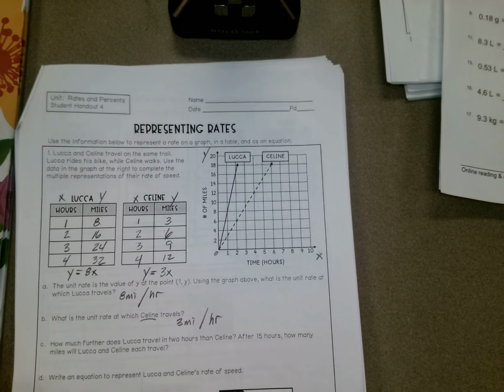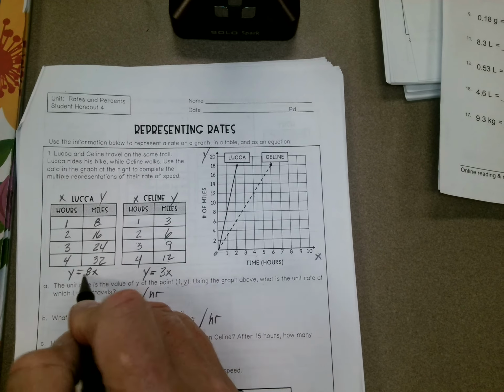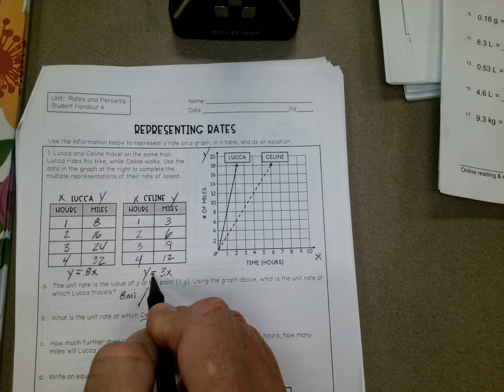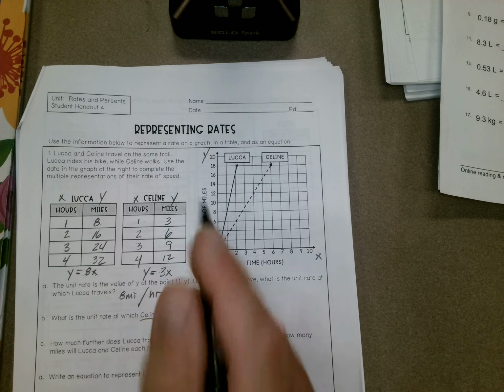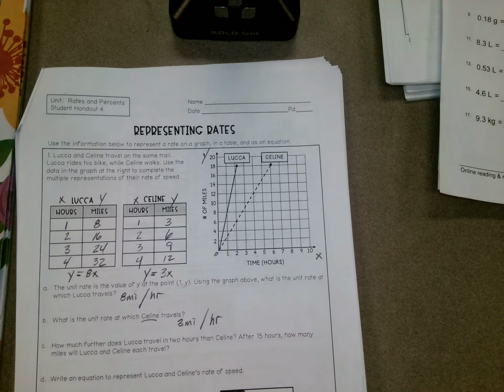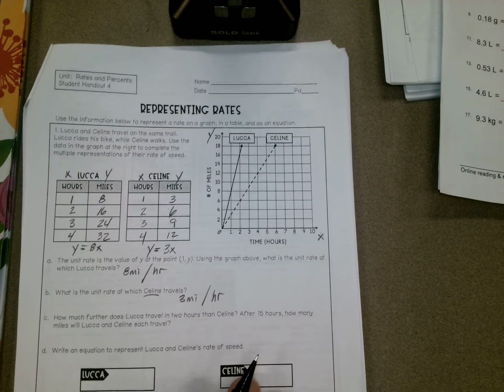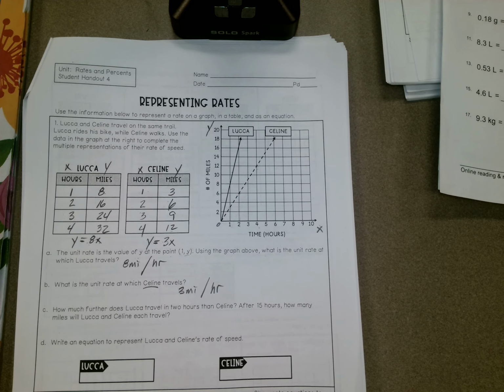I take care of all my labor up top. I would take care of my equations. I take care of my unit rate. All right. And I labeled X and Y. It just makes more sense to me to do it that way. How much further does Luca travel in 2 hours than Celine? After 15 hours, how many miles will Luca and Celine each travel?